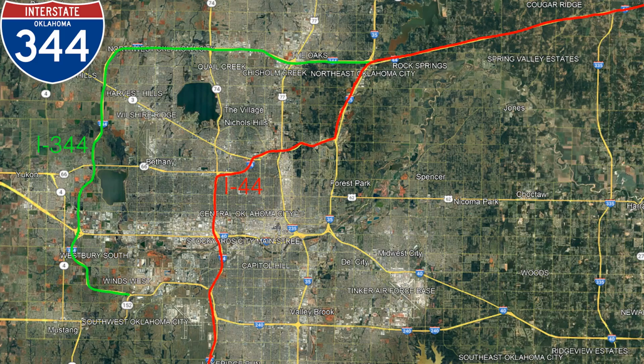I-344 is a future auxiliary interstate of I-44. It currently begins at I-35 and I-44's interchange and ends at an intersection with State Highway 152. This highway has existed for many years and will be signed in 2024.